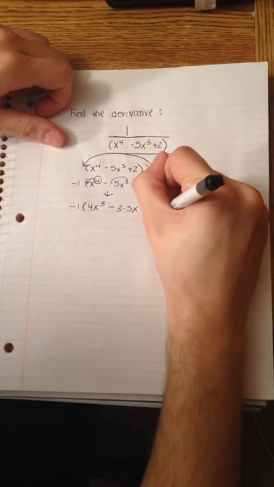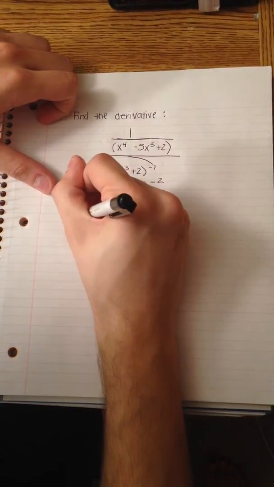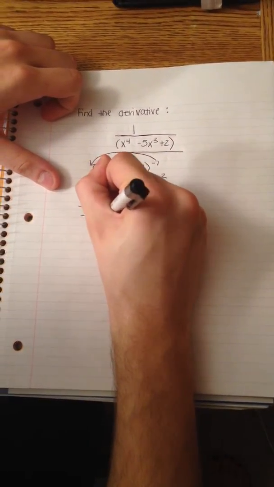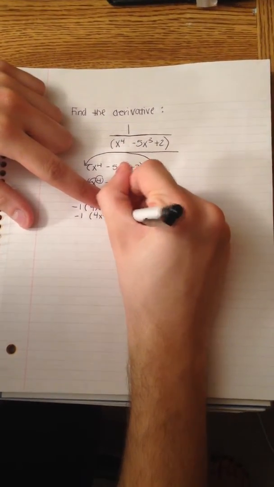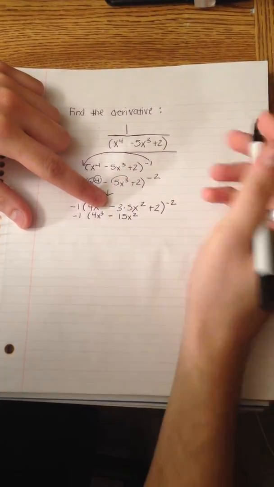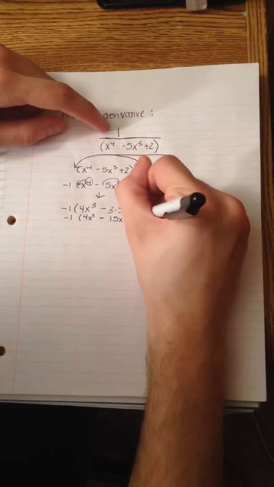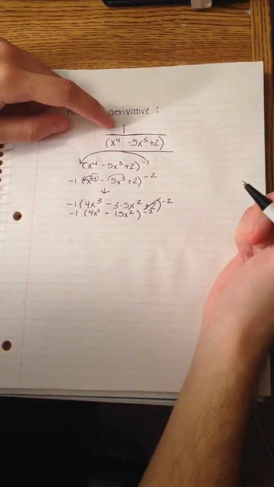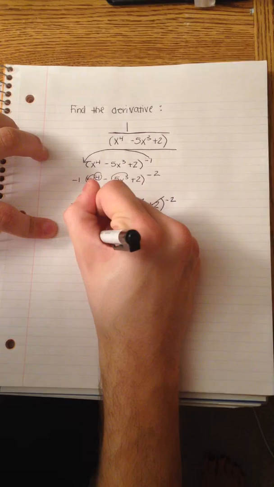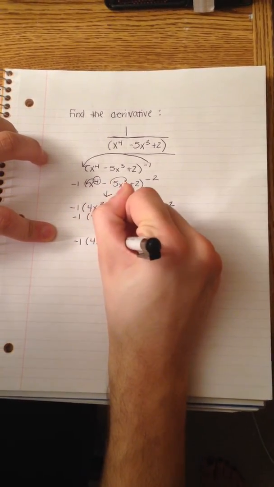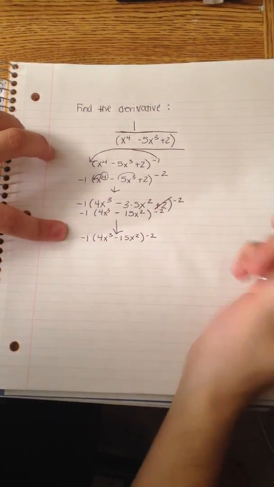And for right now, we can bring down the 2, and then this is all still to the negative 2 power. Simplifying it, we're left with 4x cubed minus, negative 3 times 5 is 15, negative 15x squared. The derivative of a constant number is 0, so we can drop the 2 out of the equation. This is all still to the negative 2 power. So we're left with the final derivative equals negative 1 times 4x cubed minus 15x squared, all to the negative 2 power. We've simplified, there's nothing else we can do.